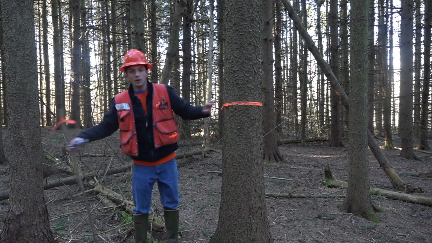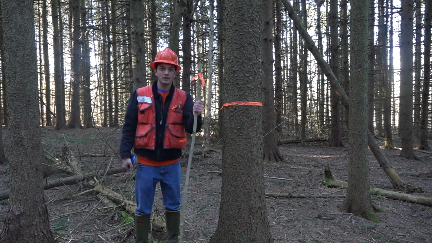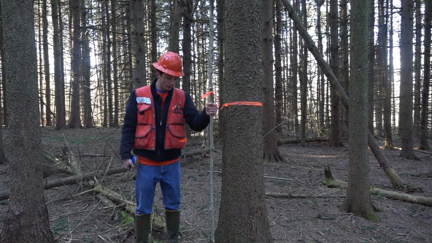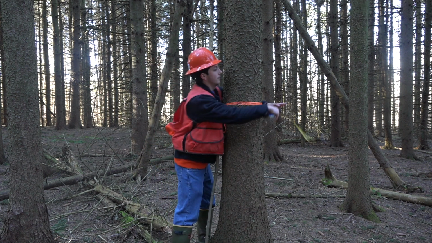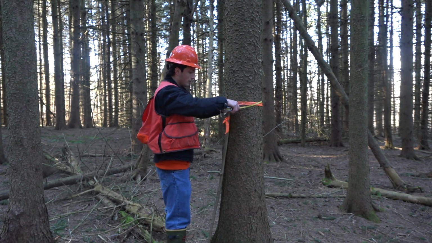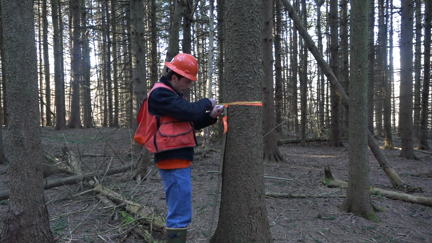Now, if you're new or you're cruising in deep snow, a cruise stick may be handy. Just find a sapling, take a handsaw, cut it at 4.5 feet, rest it against the tree, and again, put it around. Whoop. Stick's running on us. Take your measurement.